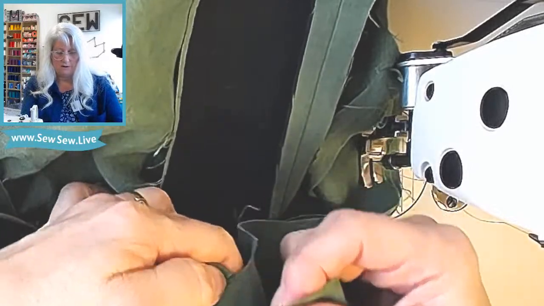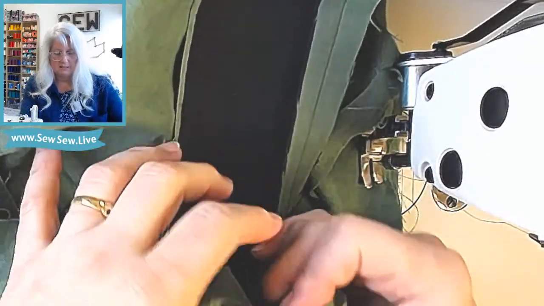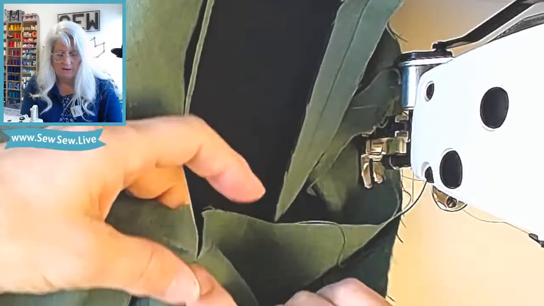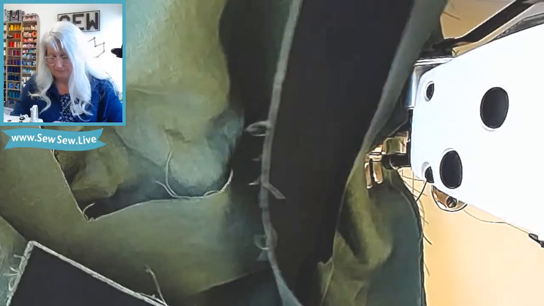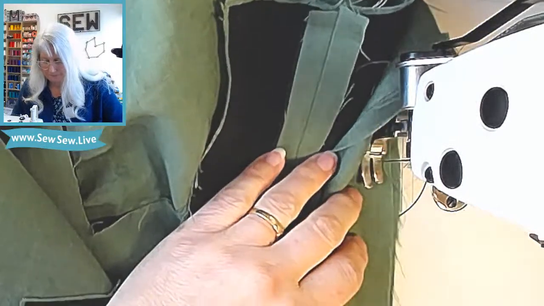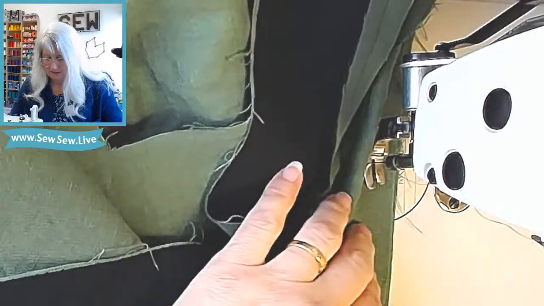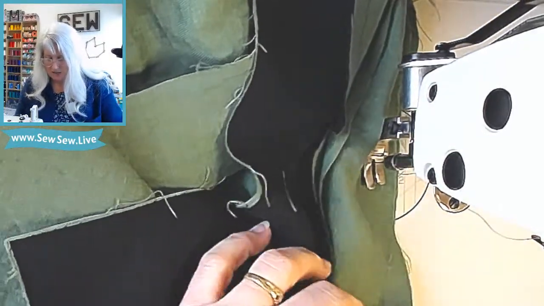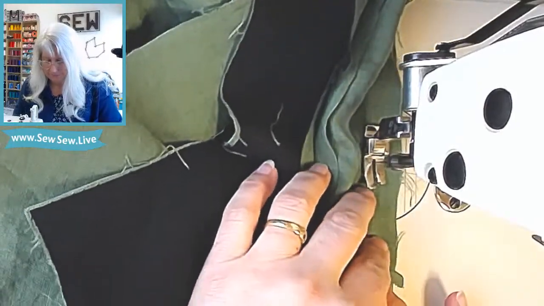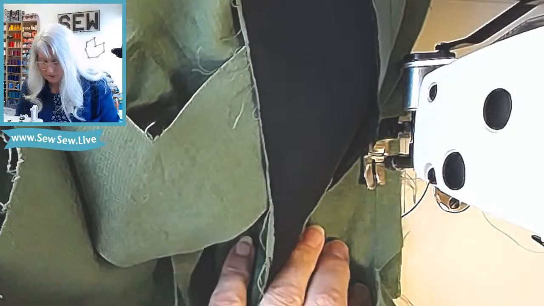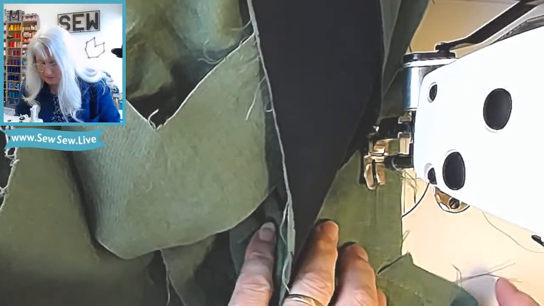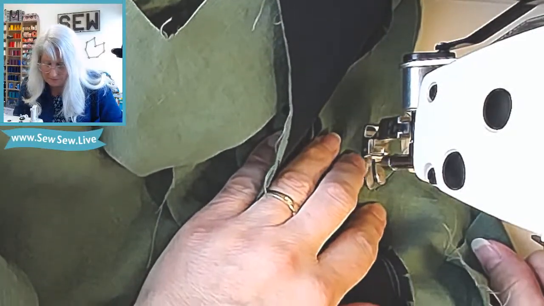All right, so here we are. We're going to line this up. And this is supposed to go, you know, a half inch past that right there, right? So somewhere like that. Let's get this seam allowance a little back on track here. All right, so now we're getting up to the top here.